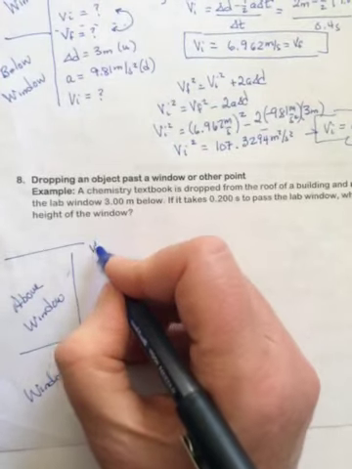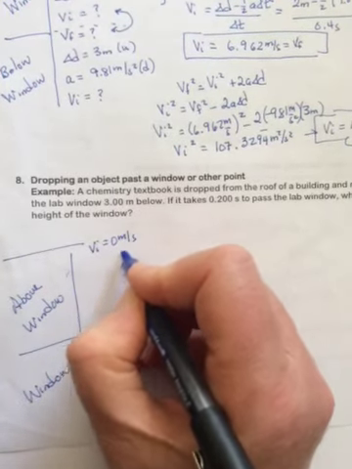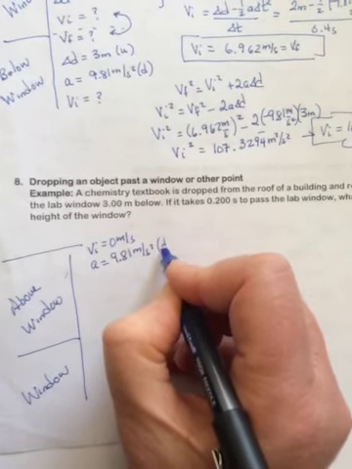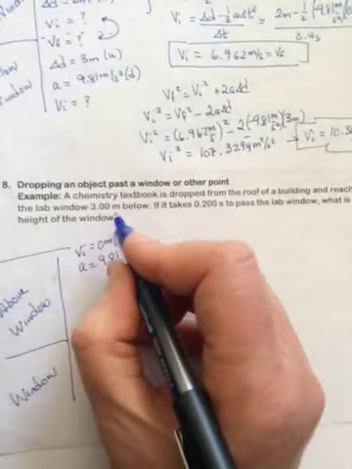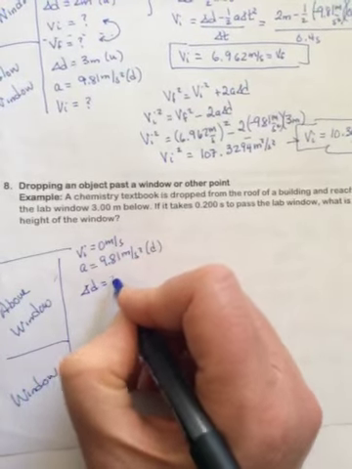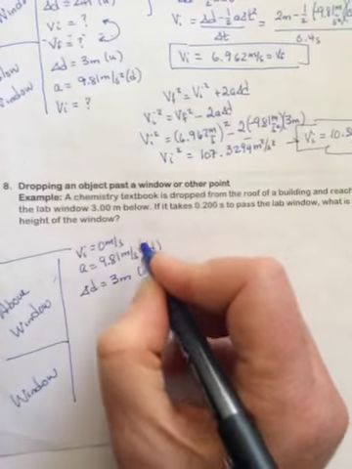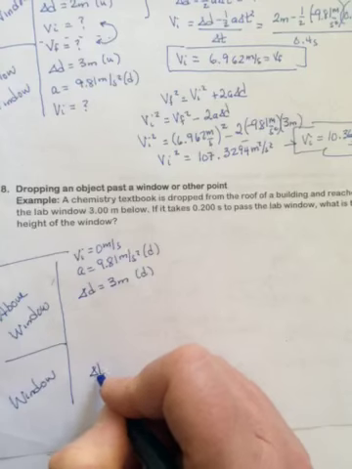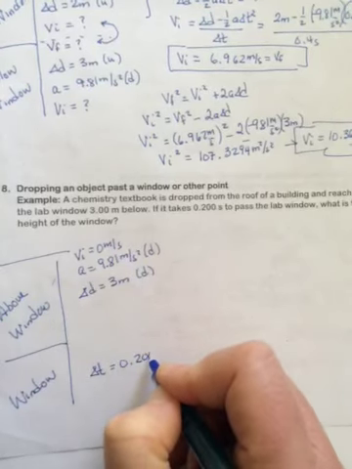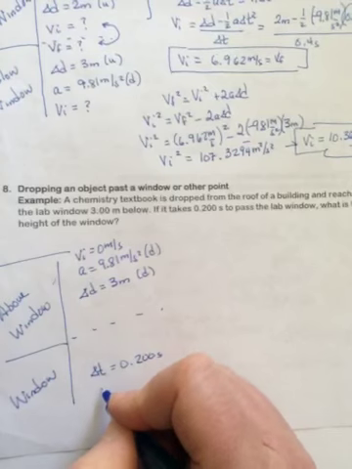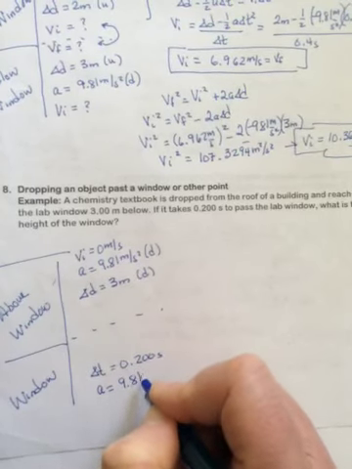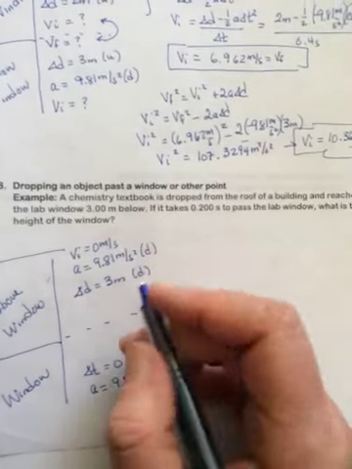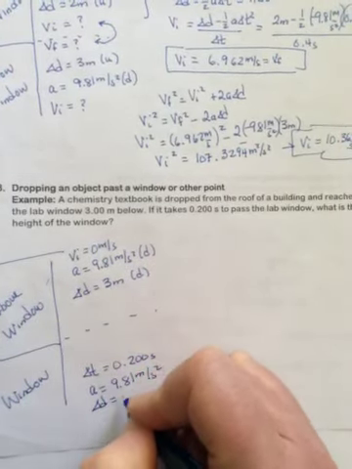So it says it's dropped, which means VI is 0. And of course it's falling, so A is 9.81 meters per second squared down. And it reaches the lab window 3 meters below, so delta D is 3 meters, also down. If it takes 0.2 seconds to pass the lab window, so now we're down here, the time for the window is 0.2 seconds. A down here is still 9.81 meters per second squared. What was the height of the window? So you're looking for delta D.